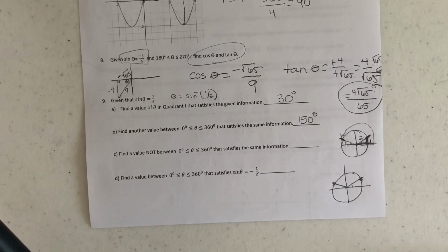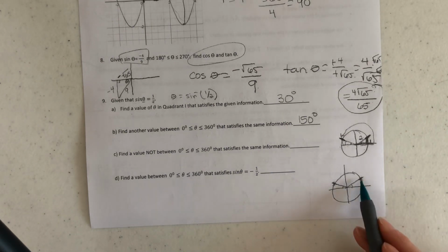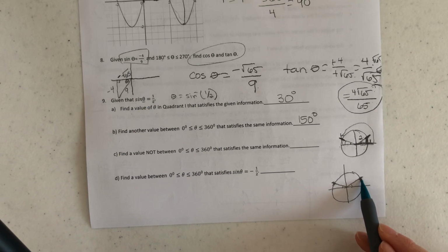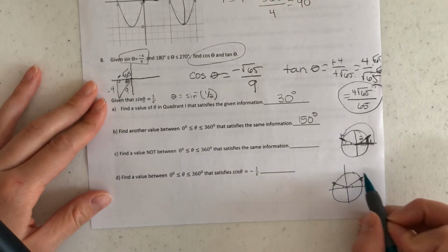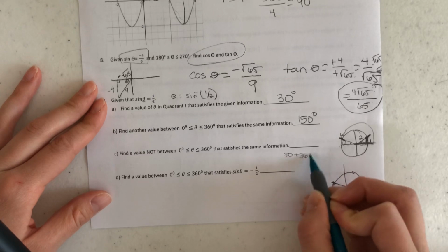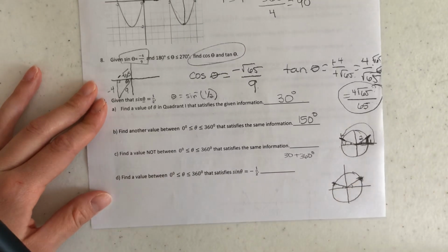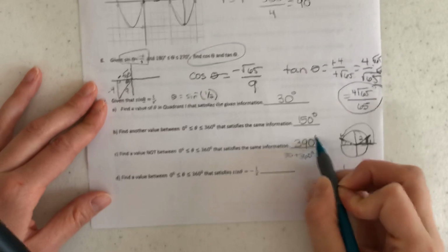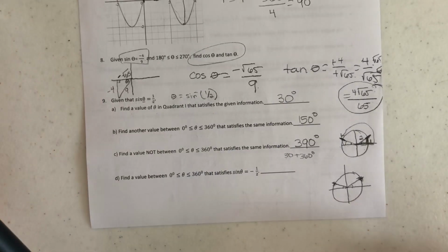Find a value not between 0 and 360 that satisfies this. Well, you can go around a circle as many times as you want, over and over again. So if I'm right here at 30 degrees, and I have a height of 1/2, then all I've got to do is go around the circle again. A circle is 360 degrees. So if I take 30 and I add 360 to it, I'm going to end up right where I was. Think about that Ferris wheel. You just keep repeating the same heights over and over again. And so 30 plus 360, 390 degrees, I would actually be at that same place. So therefore the sine value would be the same.